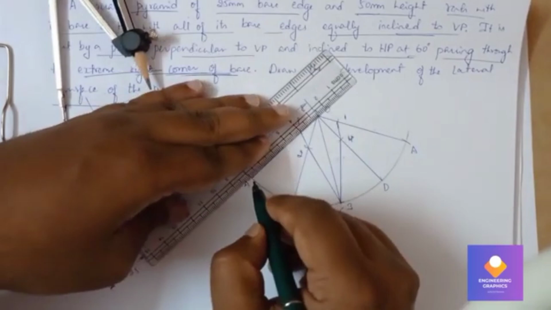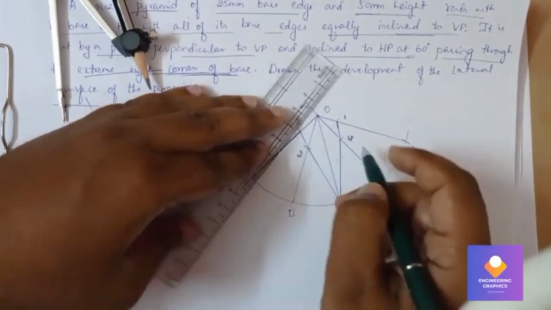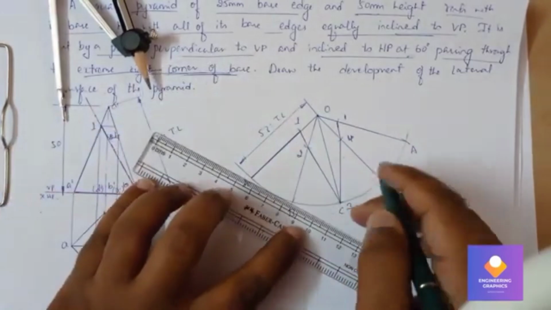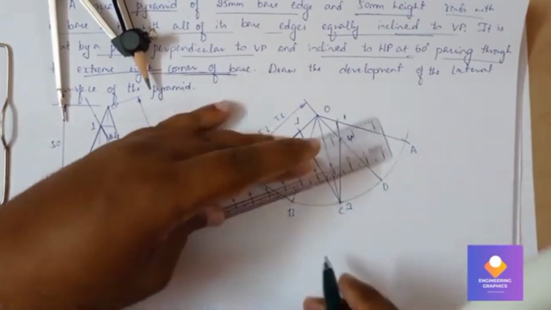So now we have to join this. So now we have to dark this retained cut portion. Okay, so we have to join this ABCD also with the straight lines.